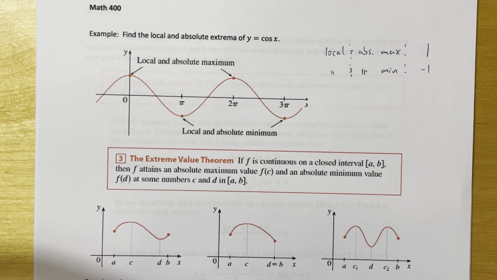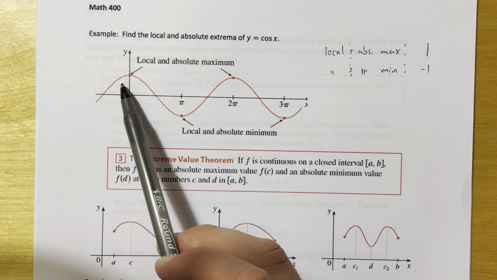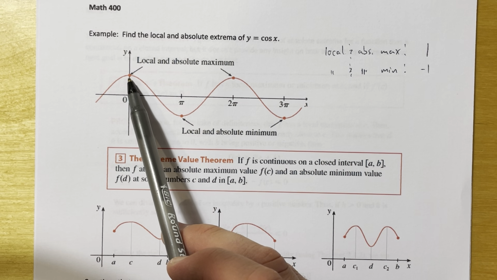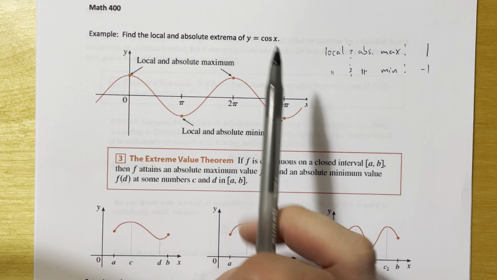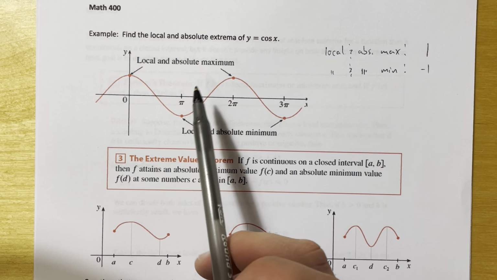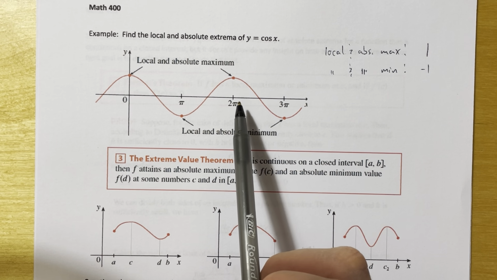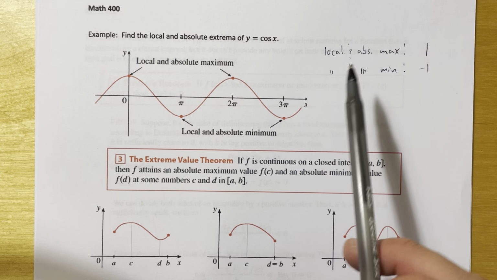And the point of showing this example is to emphasize that even though a function can only have one absolute maximum and one absolute minimum, it can occur at several points on the curve. Sorry, I shouldn't have said local.